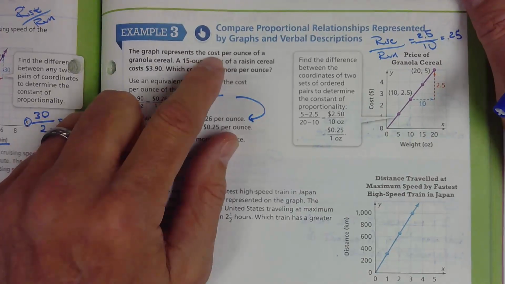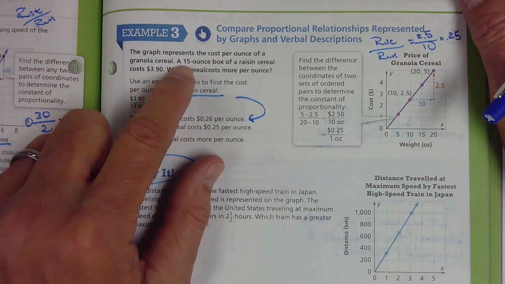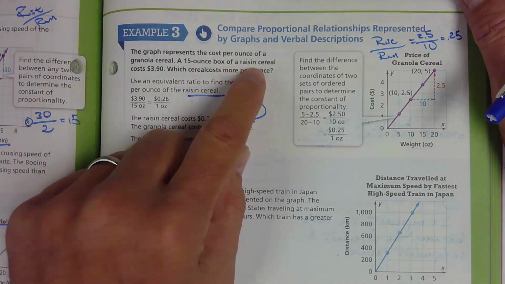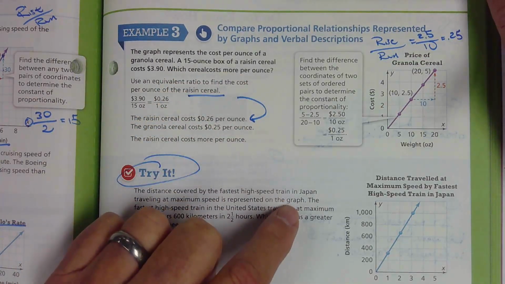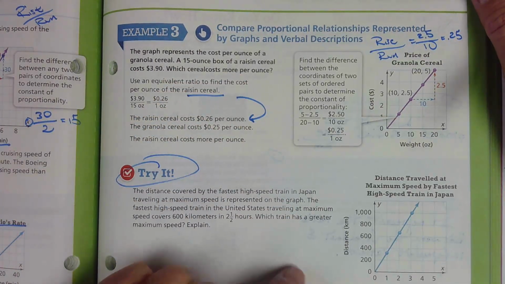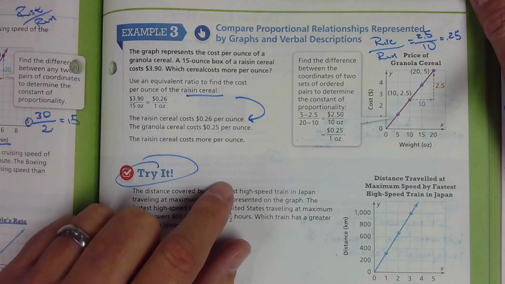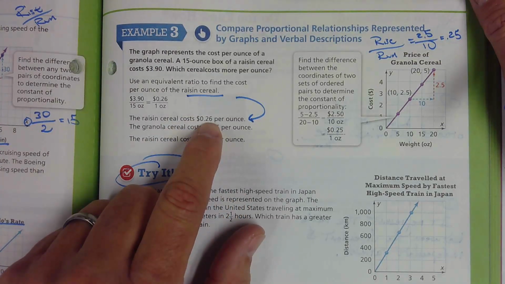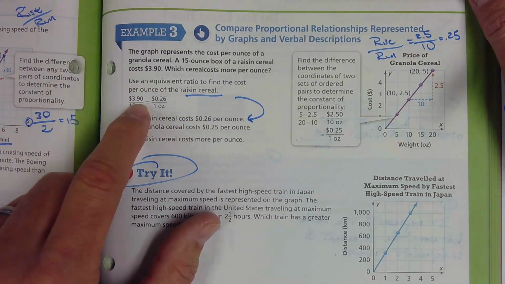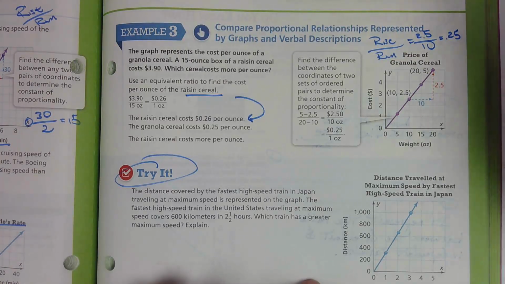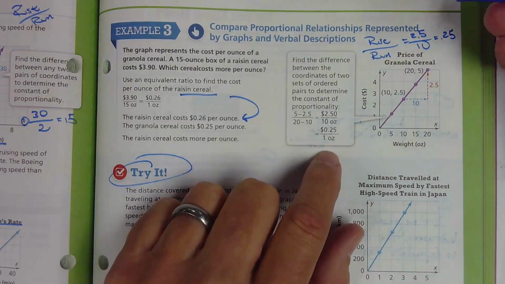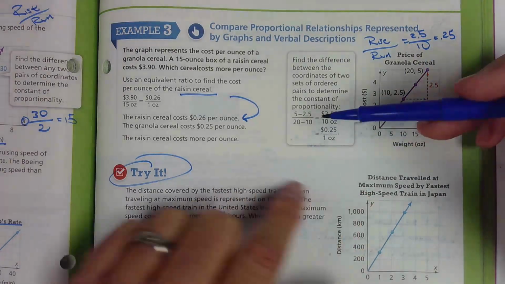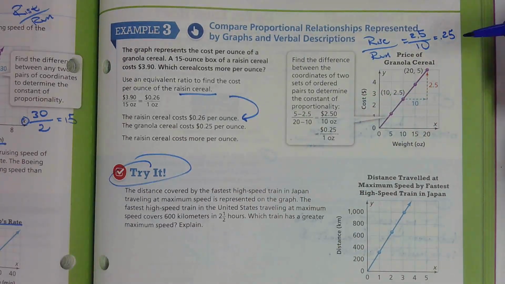Number 3, the graph represents the cost per ounce of a grain cereal. A 15-ounce box of raisin cereal costs $3.90. Which cereal costs more per ounce? So the raisin cereal is 26 cents per ounce. And so here they set it up for you, and then you've got a graph over here, and you can calculate that to be, what is it here, 25 cents per ounce.